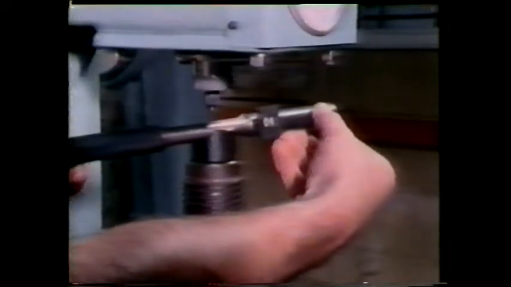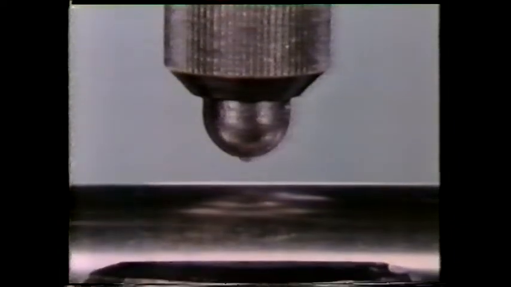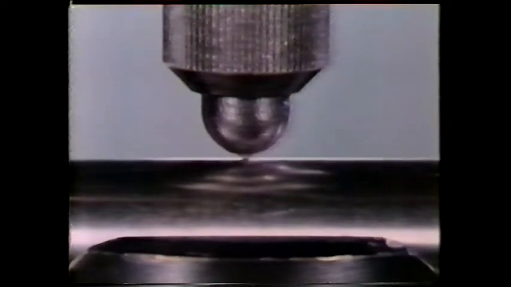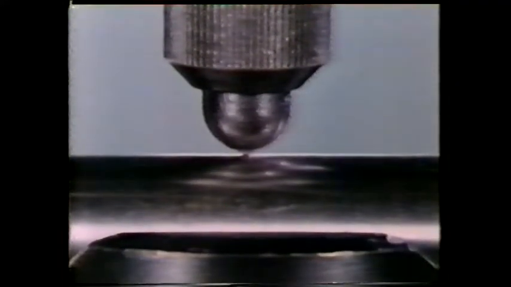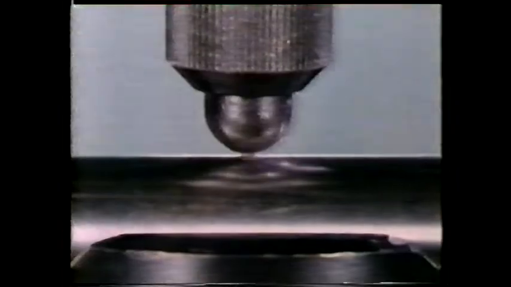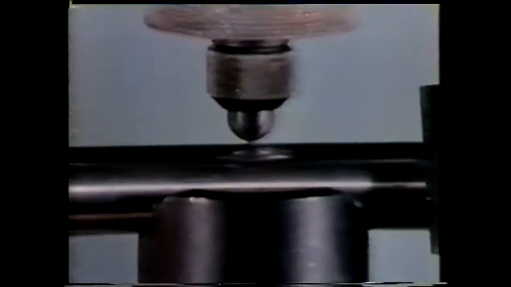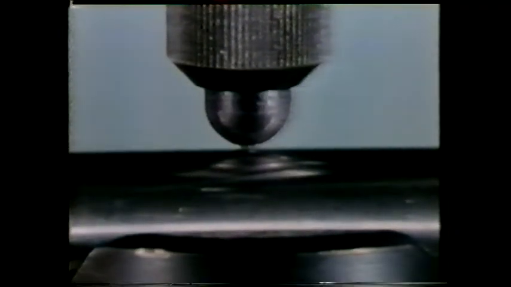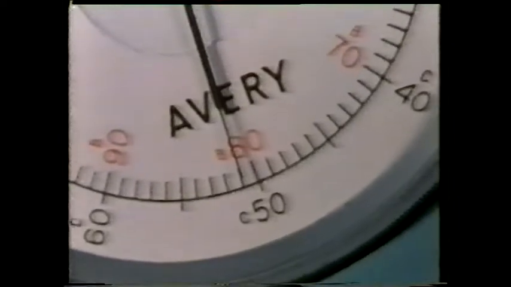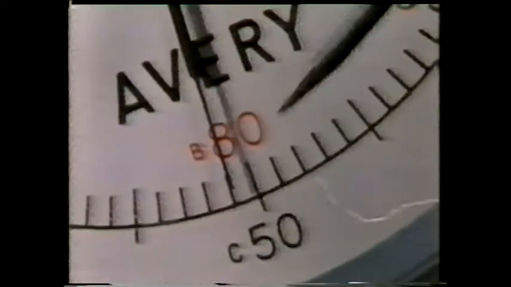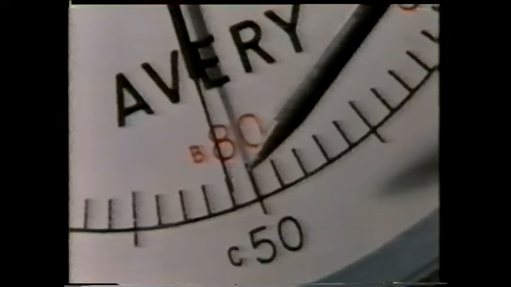Take hardness, for example. Here we're measuring the hardness of the steel containing the least amount of carbon. We're measuring its resistance to indentation. On this machine, reading on the inner scale, we have a hardness value of about 69 units. 0.25% carbon steel. 81 units this time. The higher the reading, the harder the material, so the hardness has increased.